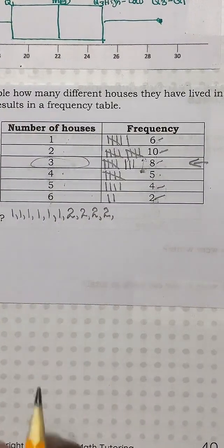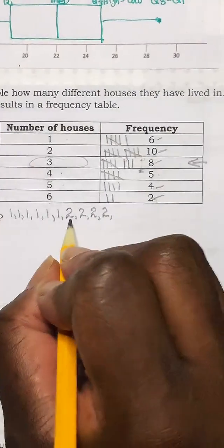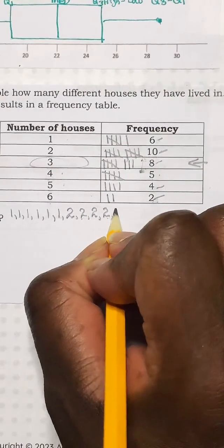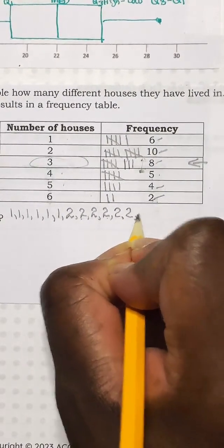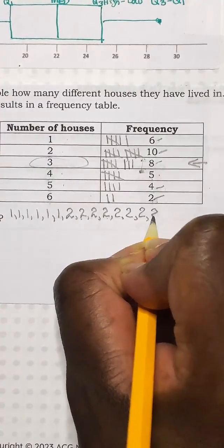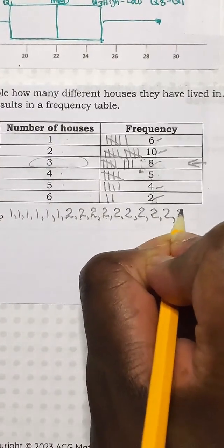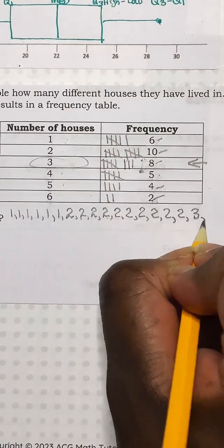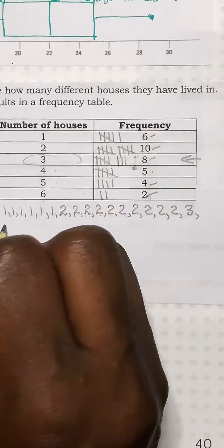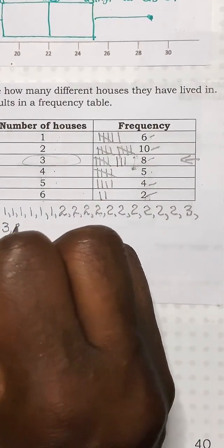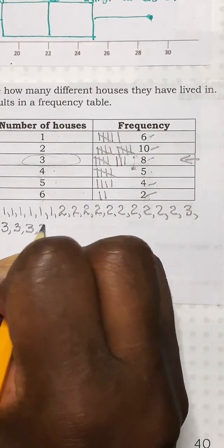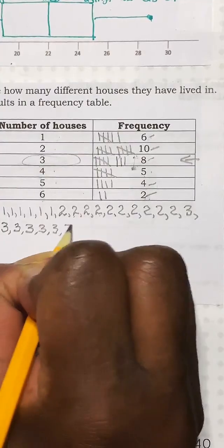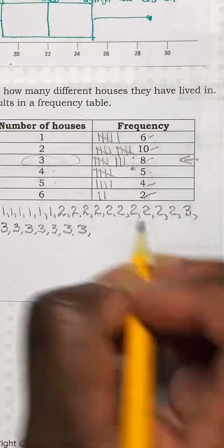Yes. Okay. Because I got 1, 2, 3, 4, 5, 6, 7, 8, 9, 10. Then I got my threes: 1, 2, 3, 4, 5, 6, 7, 8.